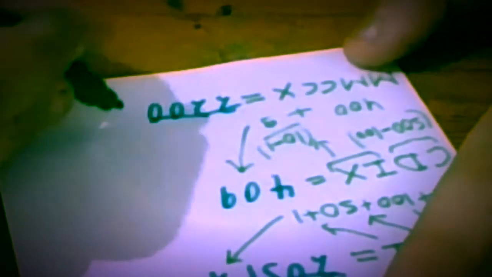Now one more question. MMCCX. How do we solve this, Vedant? MM means 2000 and CC means 200. So 2200. Actually, I am wrong. Here is X also.